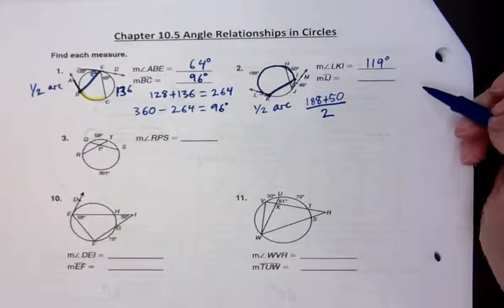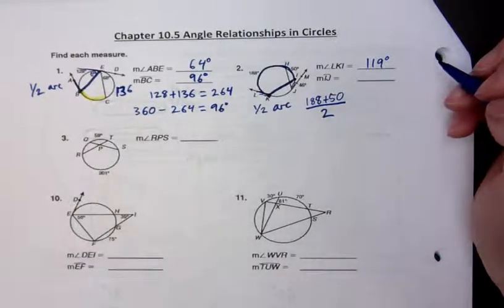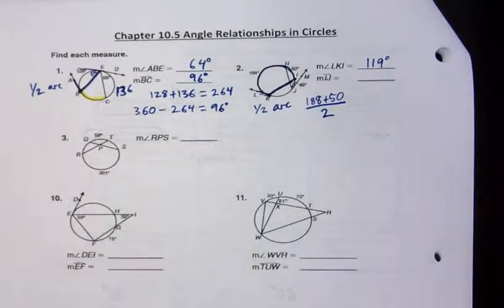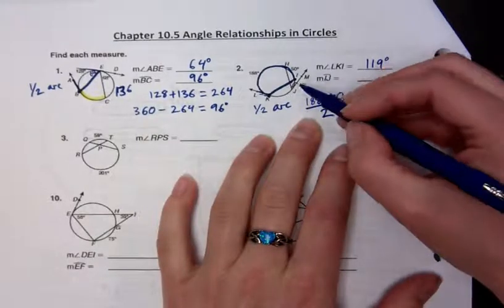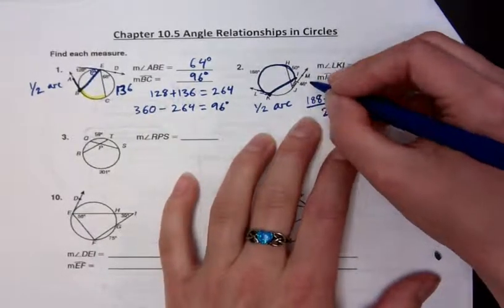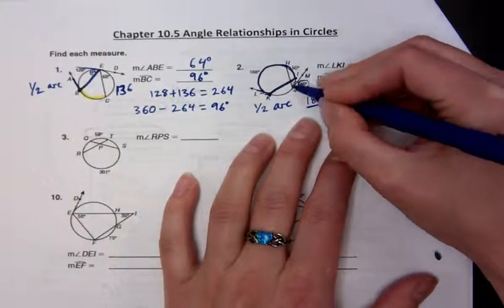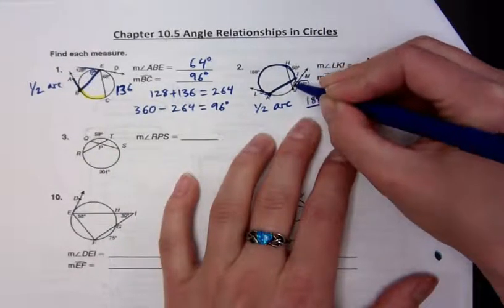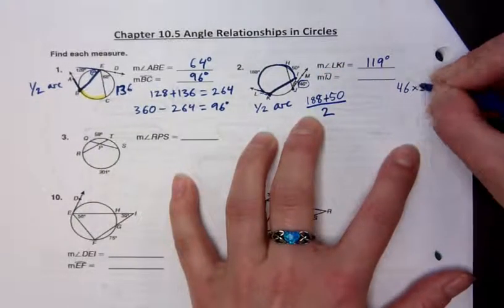All right, how about arc IJ? What are we going to do to find that? It's 188 plus 50. No, it's simpler. Caitlin got it. So we have a 46 right here. And that's still, the vertex is on the circle. They're asking me for the arc, so I just do 46 times 2. 92.